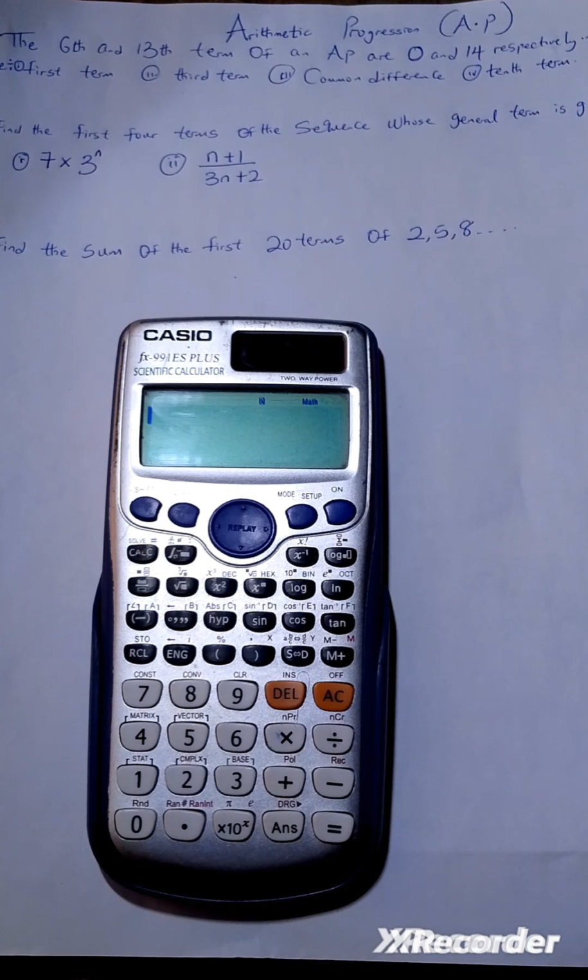Okay, today we are going on to another class of tutorial, which is arithmetic progression. I'll be teaching you guys how you can use your calculator to solve arithmetic progression. Now, the first question says the 6th and the 13th terms of an AP are 0 and 14 respectively. We should find the first term, the third term, the common difference, and the 10th term. Okay, without wasting much of our time, let's turn on our calculator.